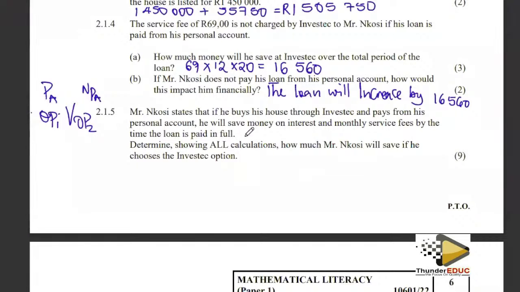All right. Here we are looking at the two options Mr. Akos uses. He said if he buys his house through Investec and pays from his personal account, he will save on interest and monthly service fees by the time the loan is paid in full. Determine, showing all calculations, how much Mr. Akos will save.